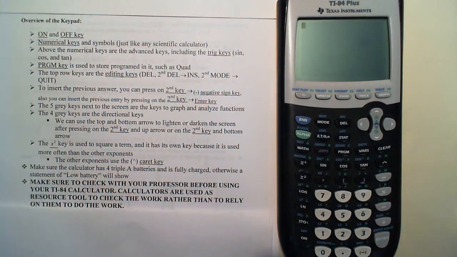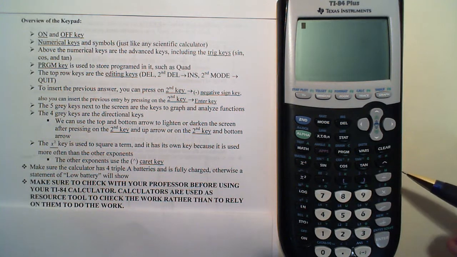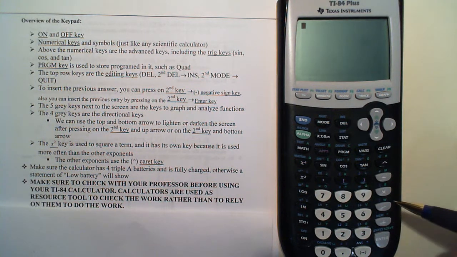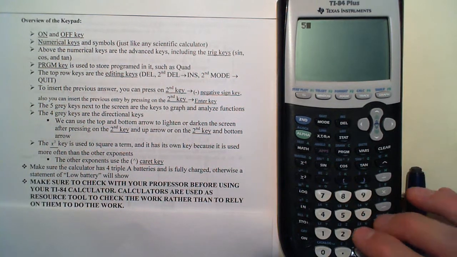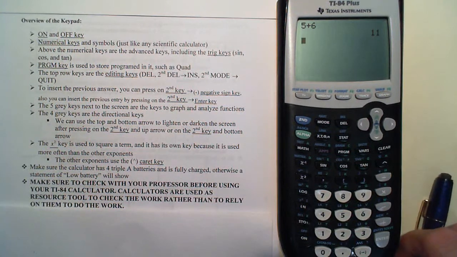Okay, numeric keys, basic ones. You have a basic calculator. You have 0 through 9. Those are basic calculator keys. The simple functions that you're mostly used to using are the plus, minus, multiplication, division. If you wanted to add a value, say like 5 plus 6, hit enter. It also works as your equal sign.